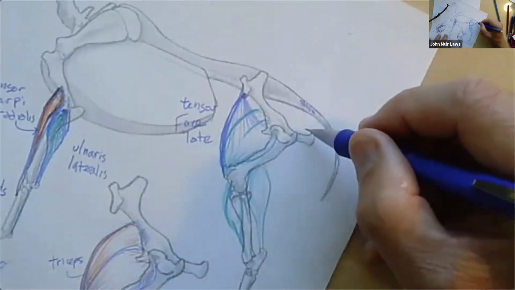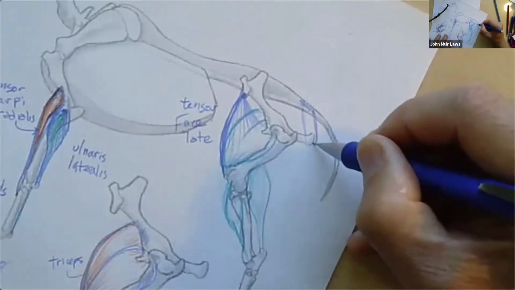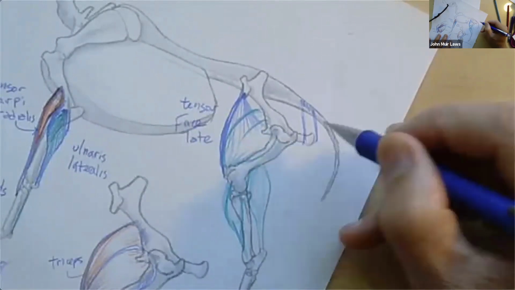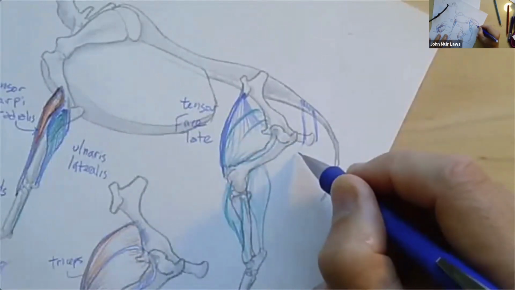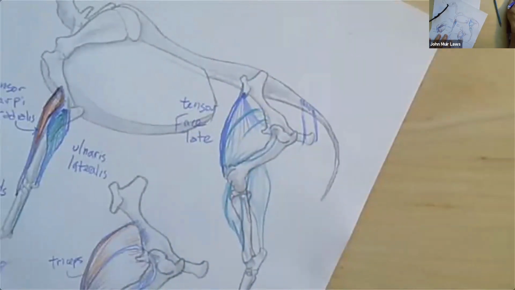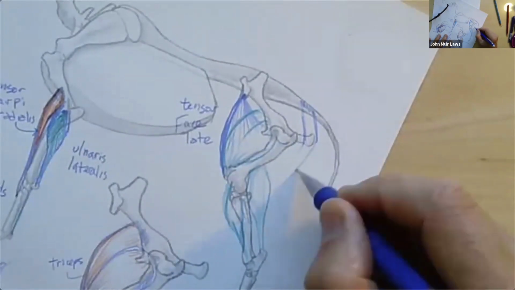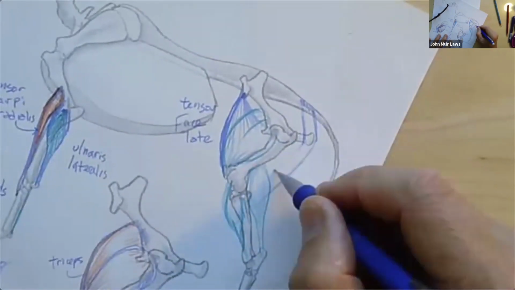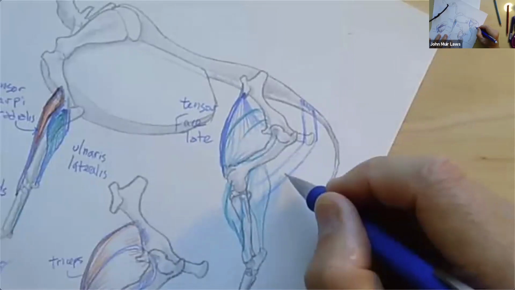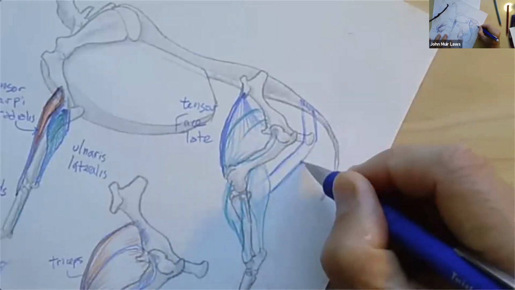That muscle is going to come out around the edge, the end of the hip bone here, and it is going to drop all the way down to in here. And it comes in behind the calf muscle.